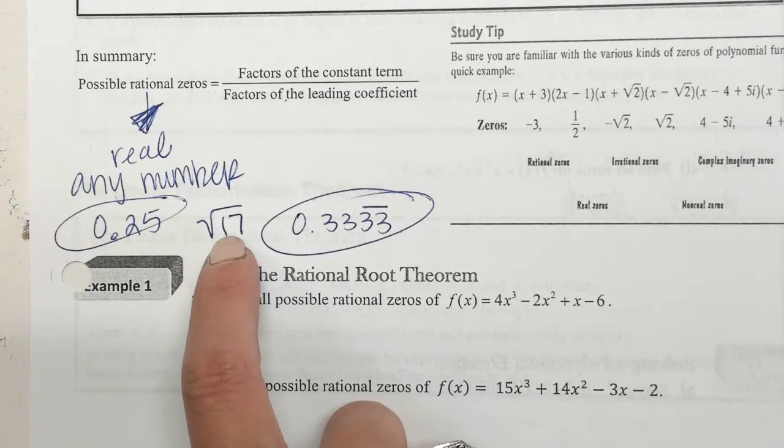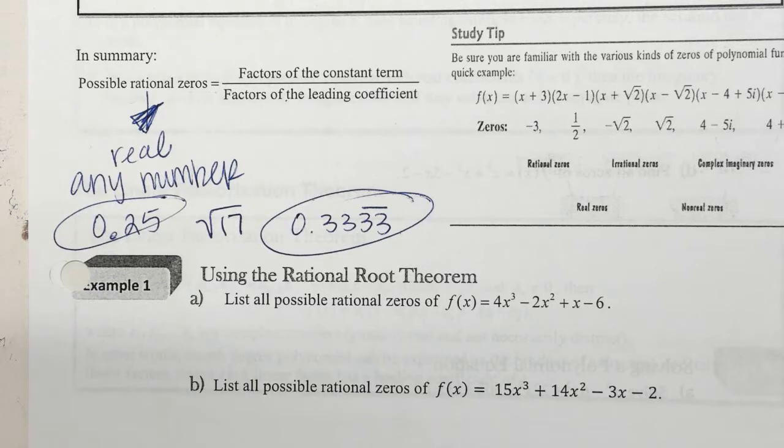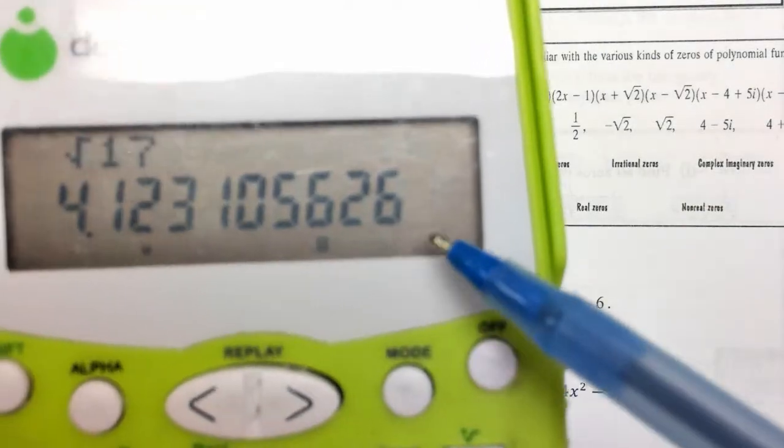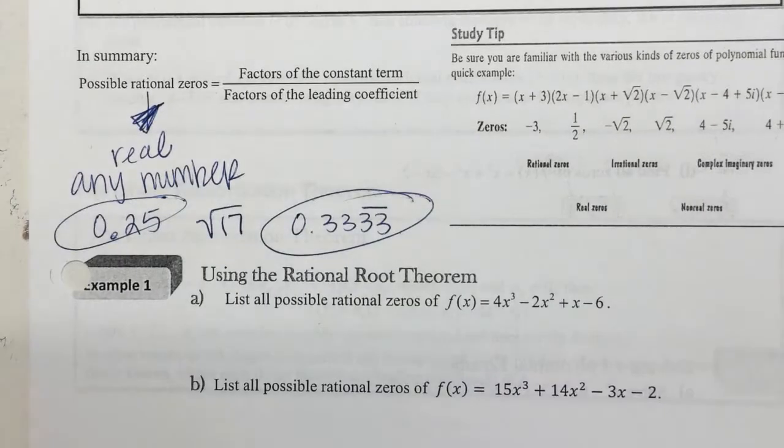Why isn't this one rational? Does it ever stop? Square root of 17? Try it. Put it in your calculator, and tell me if you see a pattern also, or if it's a bunch of random numbers. I'm going to try to fix my calculator. Let me see your calculator so I can show them. So this is square root of 17. Notice how it doesn't end. Do you see a pattern? Could you guess what this next number was going to be? No, that's why it's irrational.